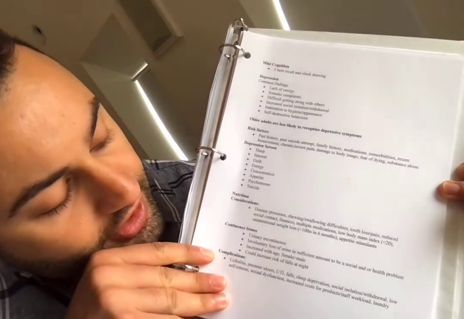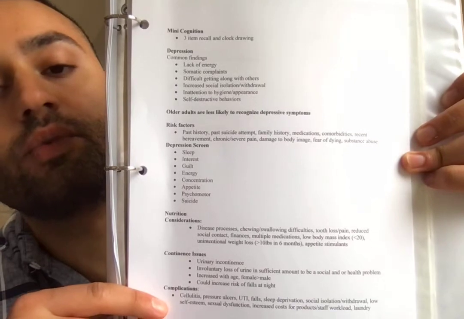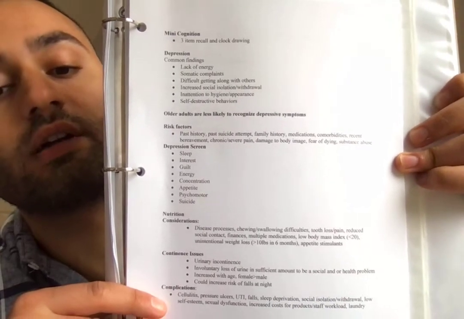Depression findings, and nutrition considerations and continence care, and what to do with patients that are dealing with incontinence and complications that can lead to incontinence.